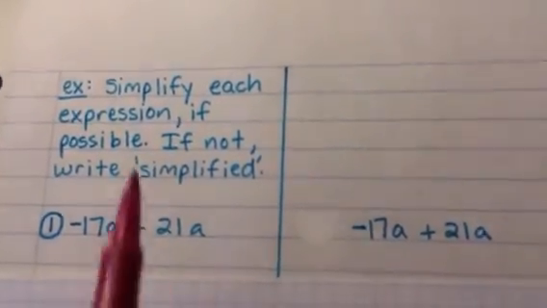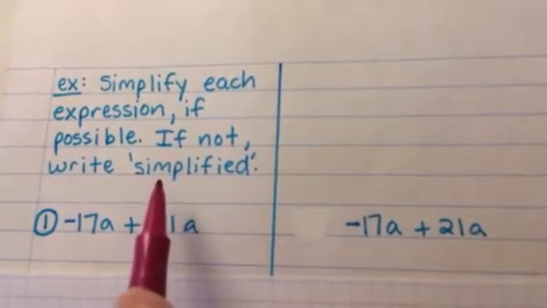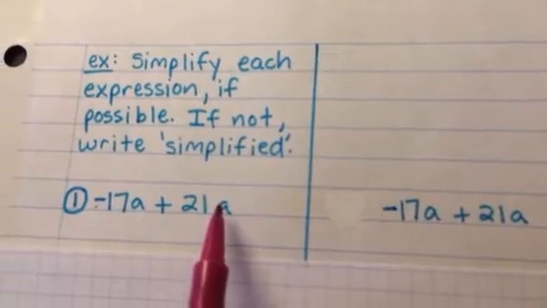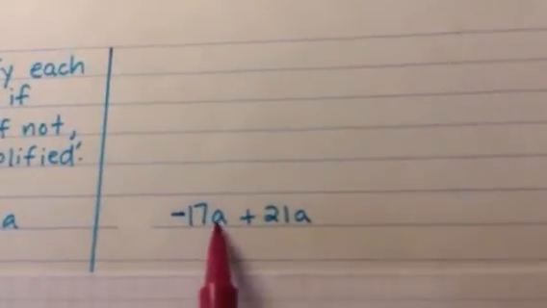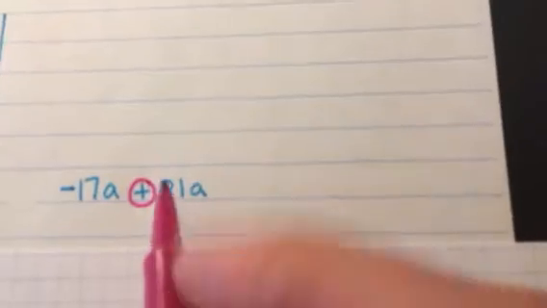We're going to simplify each expression if possible. If not, we'll write simplified. -17a plus 21a. Well, they both have an a on it, so we can combine them by adding the numbers out front.